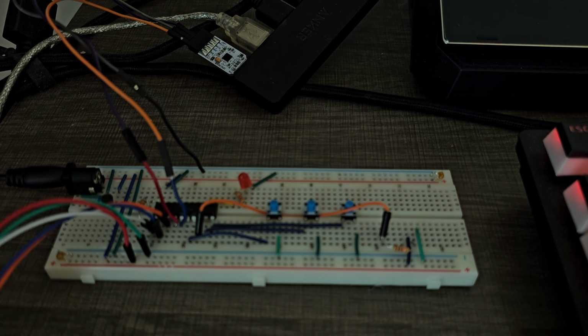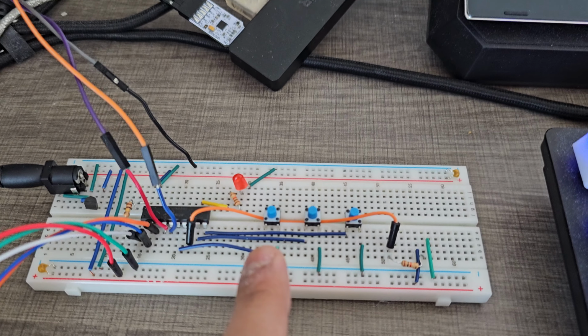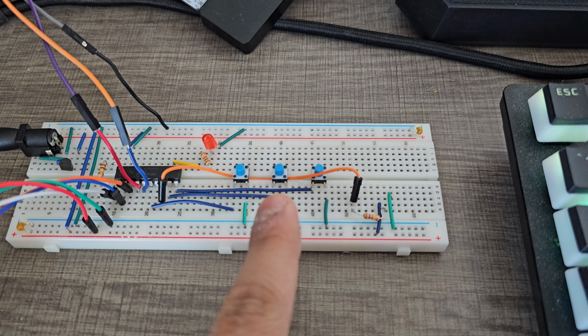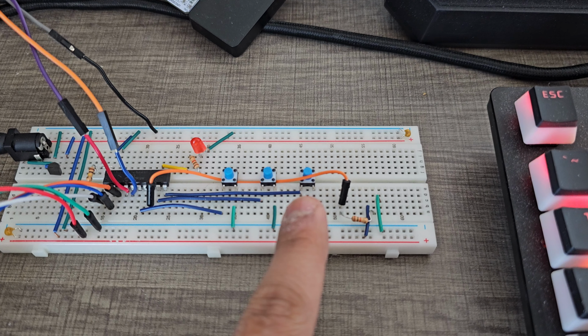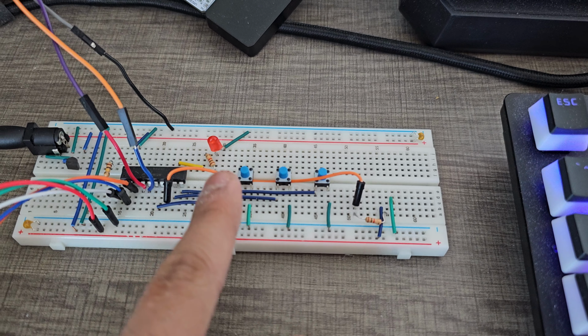So starting with the breadboard, we have our 3 push buttons and our LED light. Push button 1 is connected to port A, RA2, push button 2 is connected to port B, RB4, and push button 3 is connected to port A, RA4, and our LED is connected to port B, RB8.